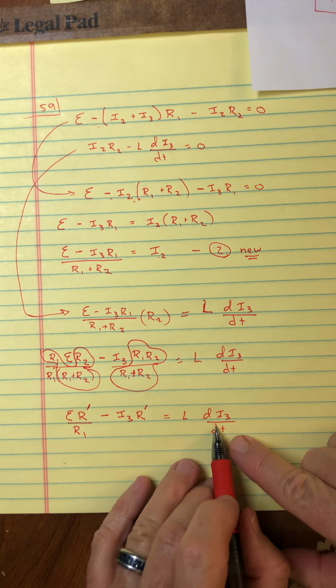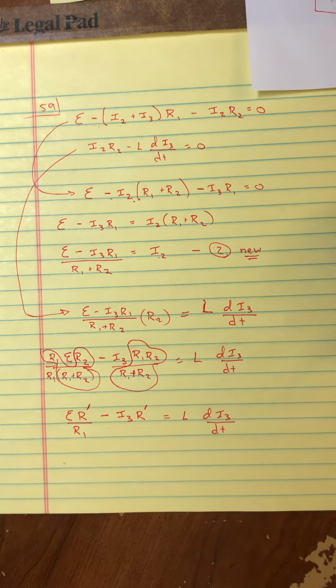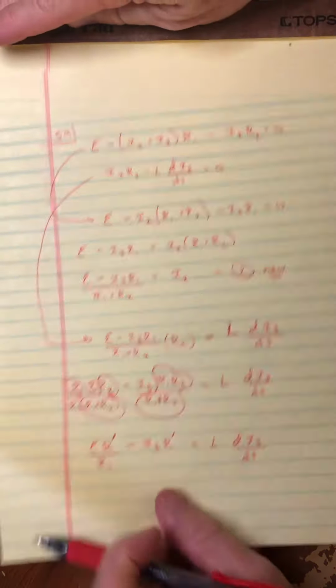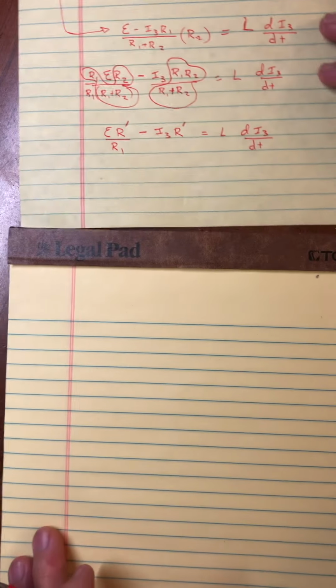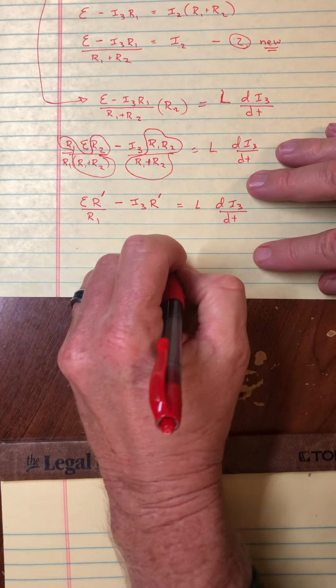I have a differential equation, and I can get my i's together on one side and my time together on the other. And so that's our standard form of solving a differential equation, get the variables on different sides. Actually, I've got a little more room here, so why don't I do that?